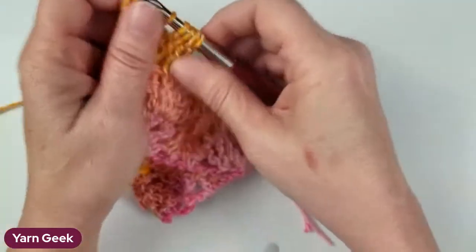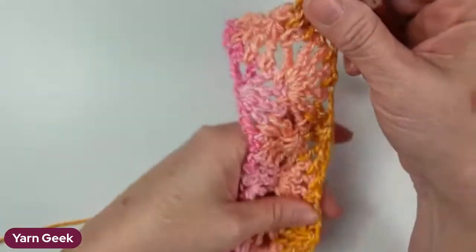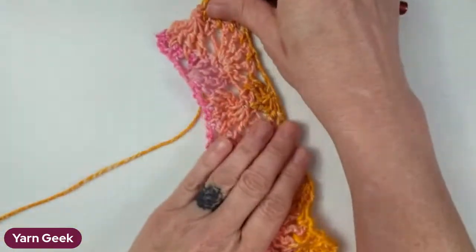Pom-poms are so, I need to make one of those things. What are they? Like a garland made of pom-poms.